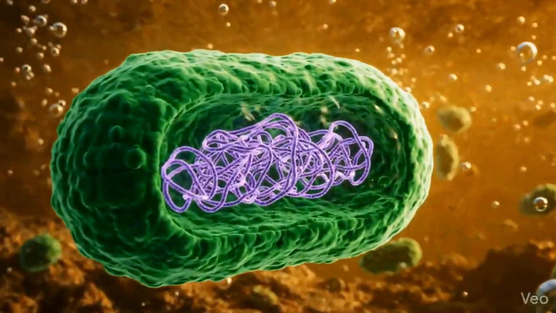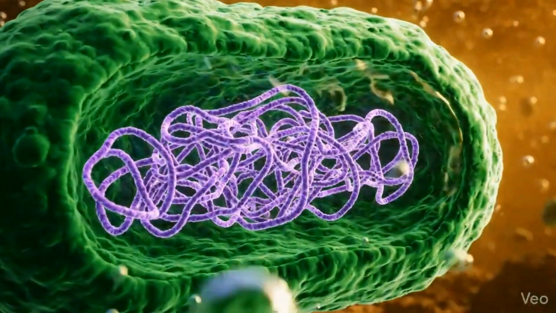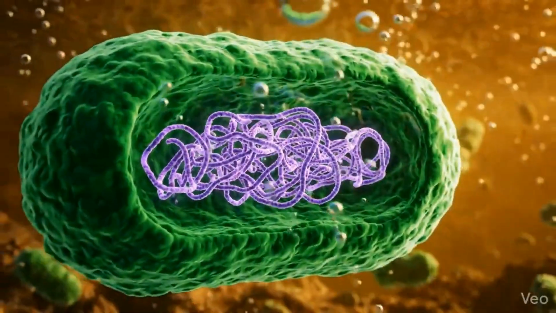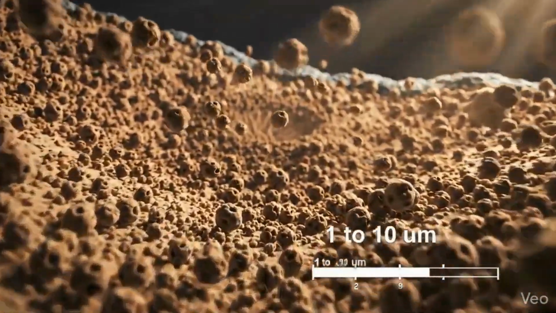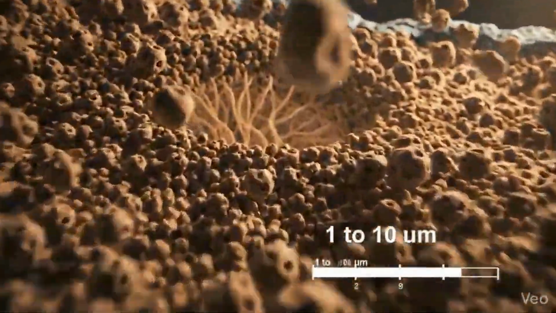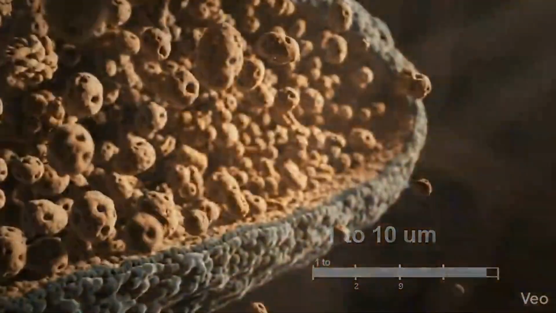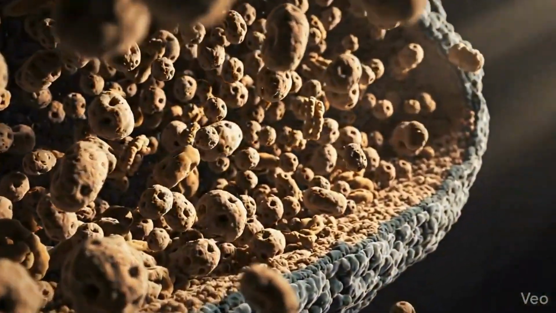Meet the prokaryote, like a bacterial cell. It lacks a true nucleus. Its genetic material floats freely. At just 1 to 10 micrometers, these unicellular cells lack membrane-bound organelles. Everything happens in the cytoplasm.